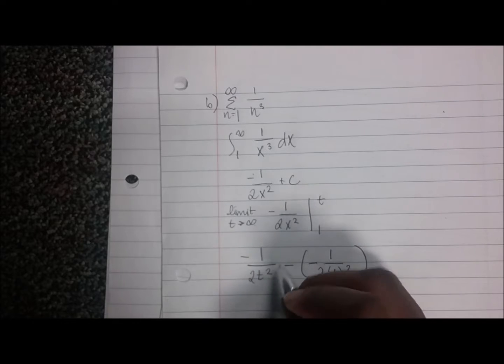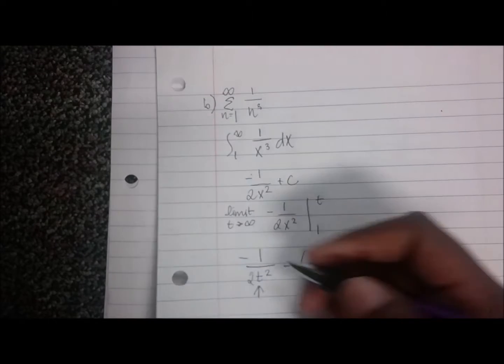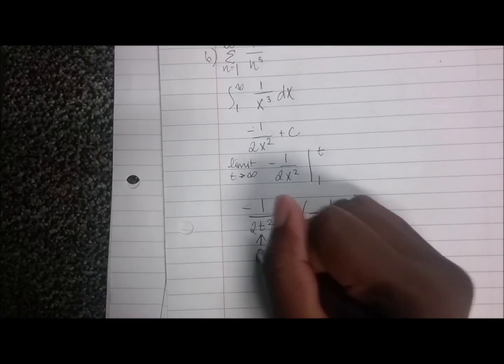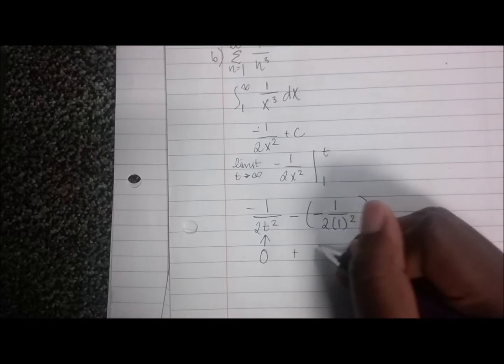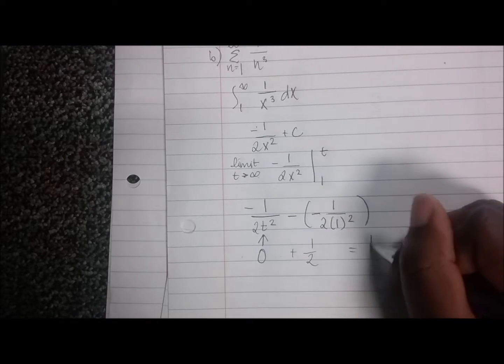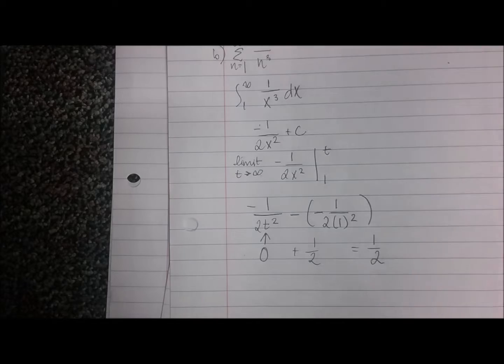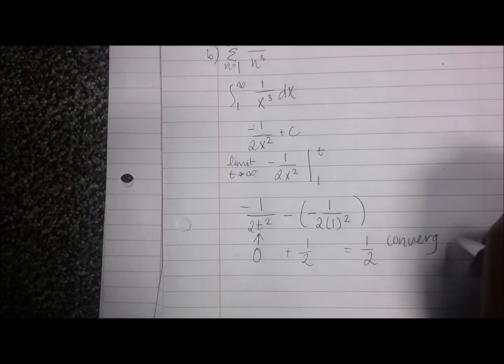So putting infinity in the denominator, this essentially is 0. So plus 1/2, and the answer is actually 1/2, and that's a finite number, meaning that this series converges.